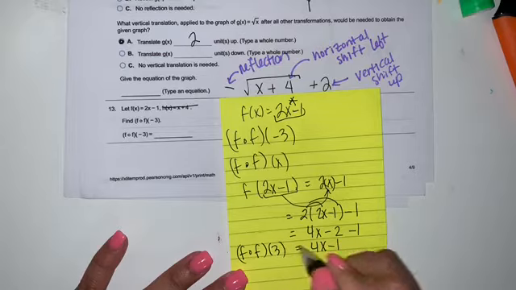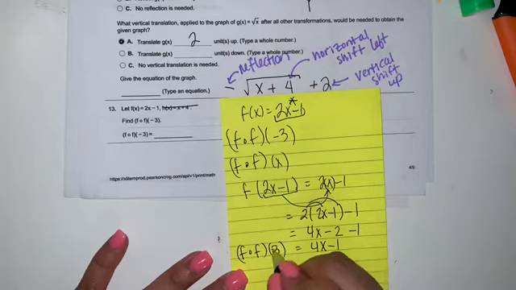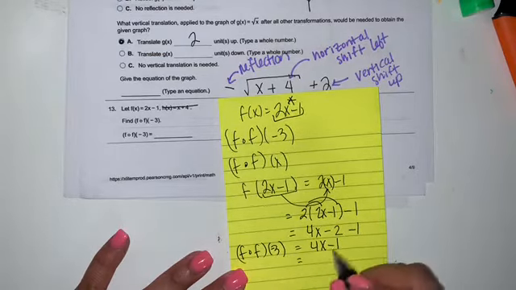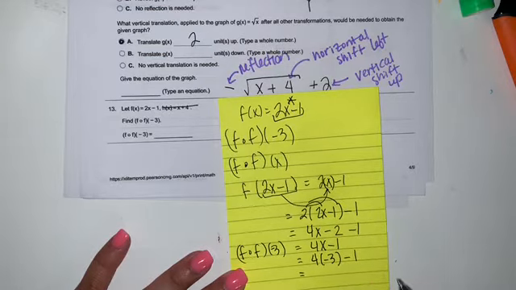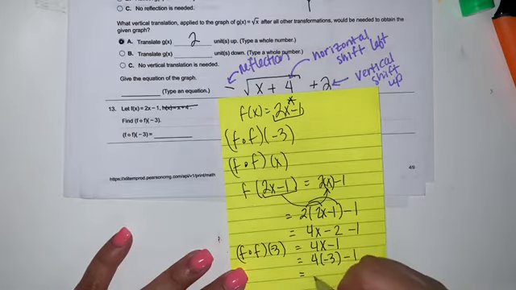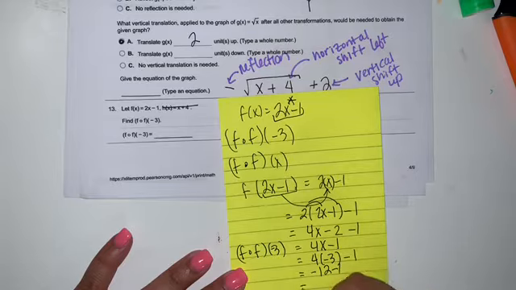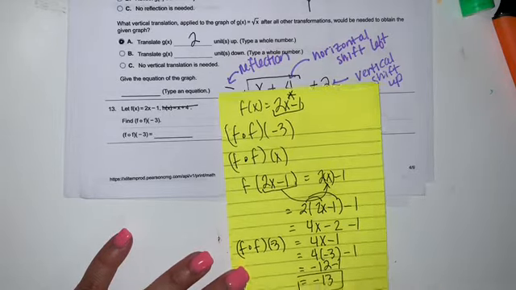Now I need to find f of x of 3, or negative 3. So equals f times negative 3 minus 1 equals negative 12 minus 1 equals negative 13. And that's your solution.